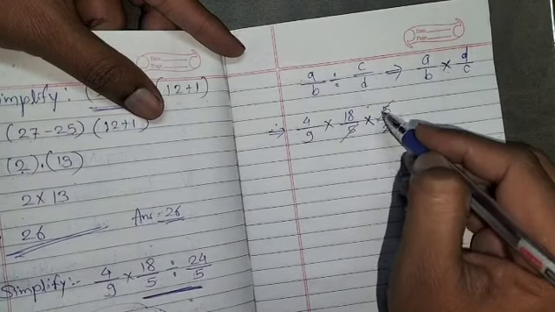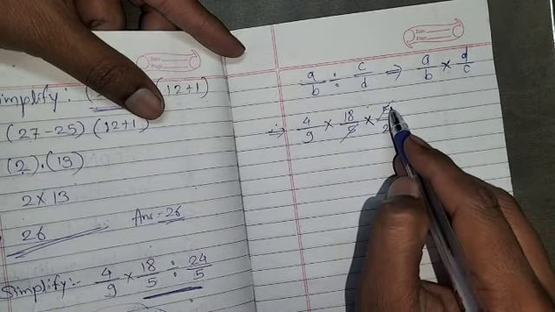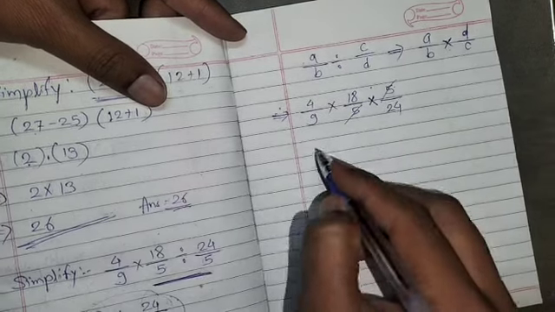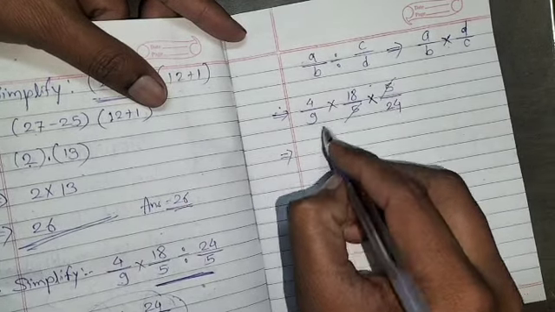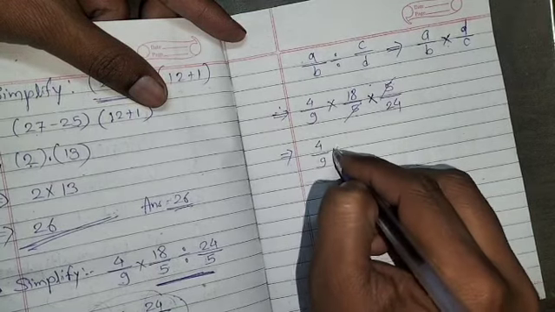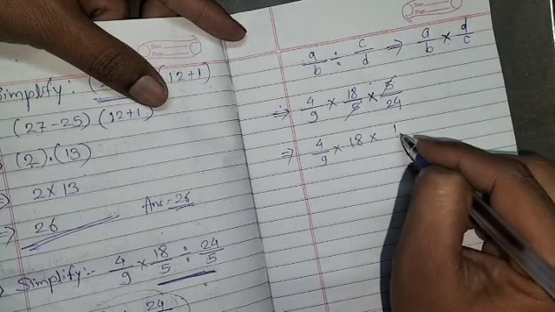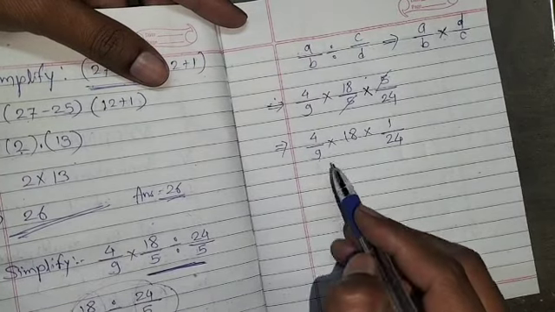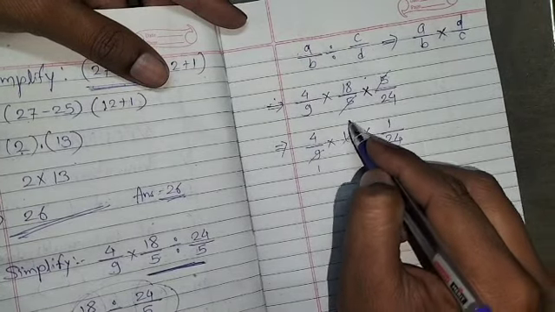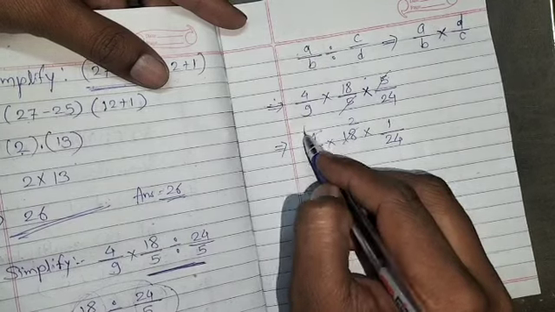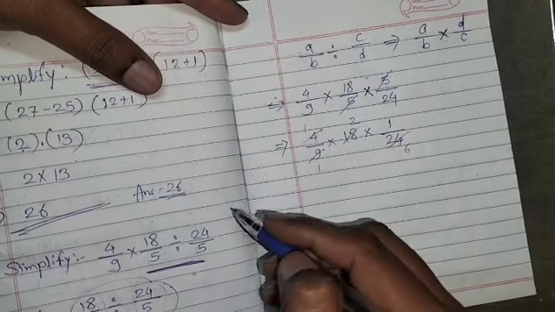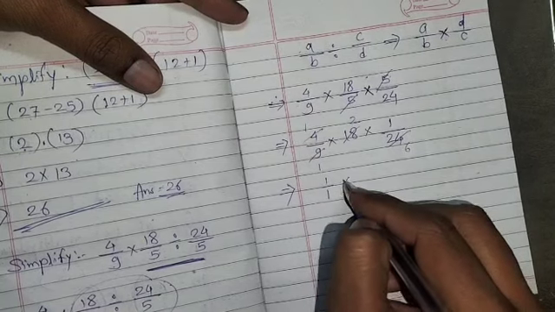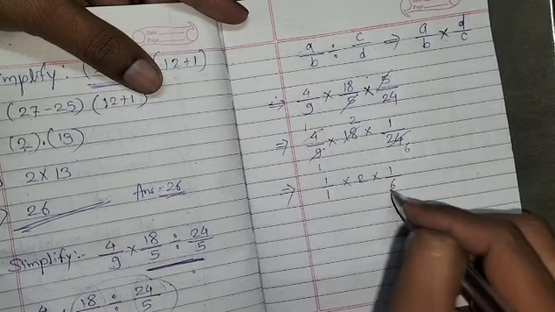Here 5 will get cancelled, as this 5 is in numerator, this 5 is in denominator. So 5 will get cancelled. Now only remaining is 4 by 9 into 18 into 1 by 24. Now we know the tables of 4 and 9. 9 ones are 9, 9 twos are 18, 4 ones are 4, 4 sixes are 24. So whatever is remaining we should write here. So it's 1 by 1 into 2 into 1 by 6.